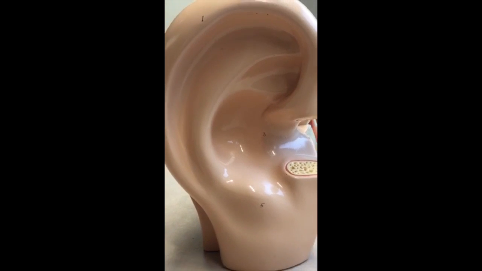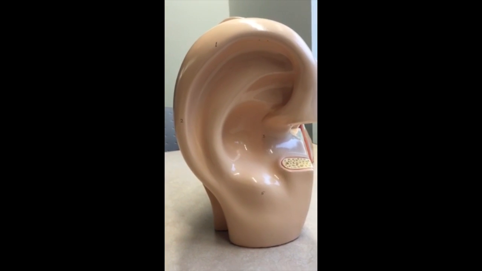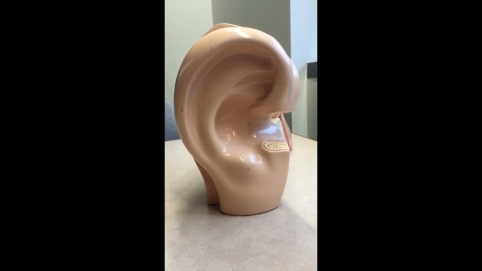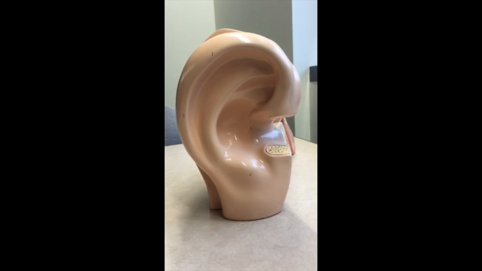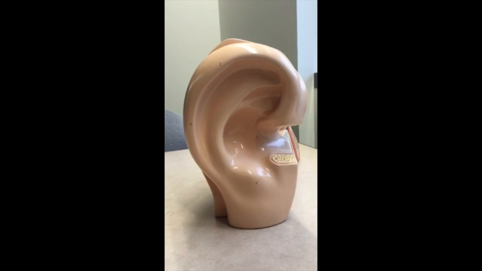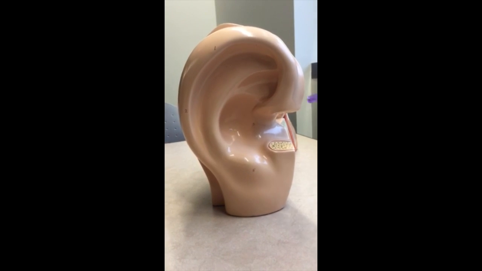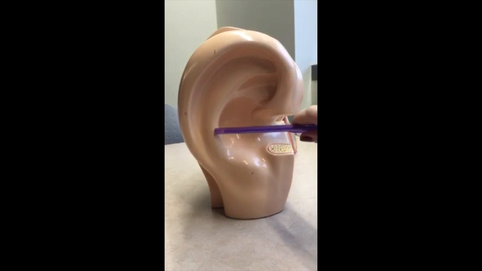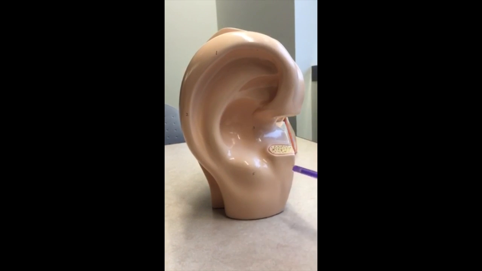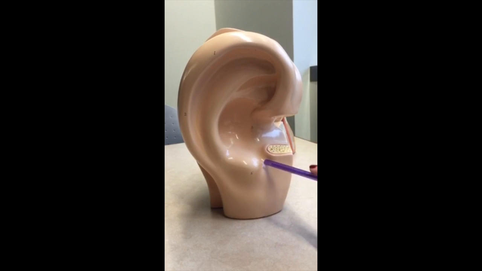Here we have the outer ear, also known as the auricle or the pinna. The outer ear helps channel sound waves and directs them towards the auditory canal. It also improves the sensitivity to high-frequency sounds around 3000 Hz. The outer ear is made up of several depressions and prominences. Here we have the helix, the antihelix, and the intertragal notch, just to name a few.